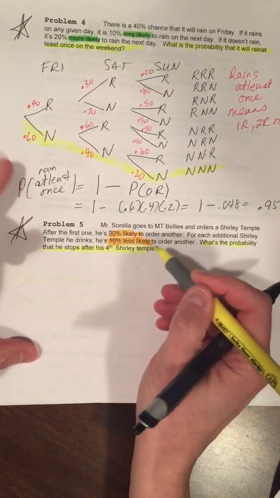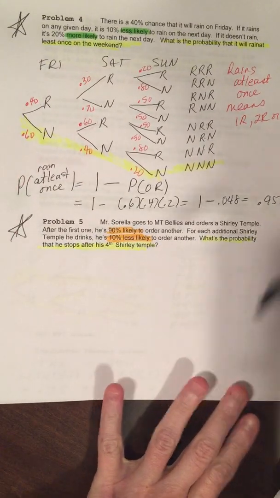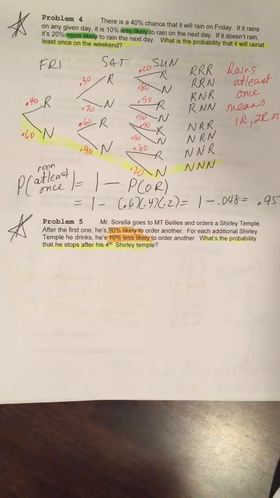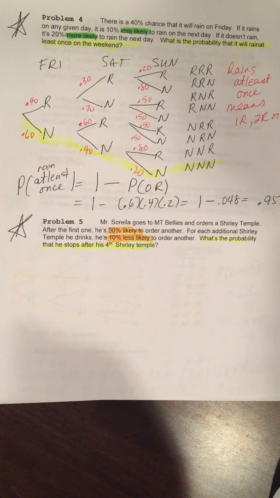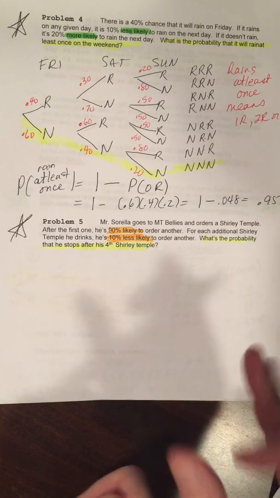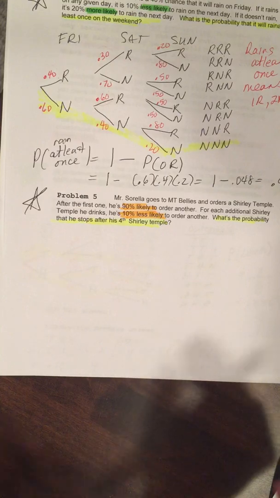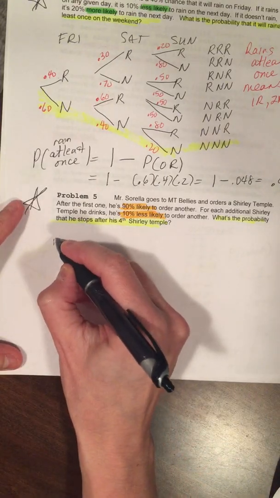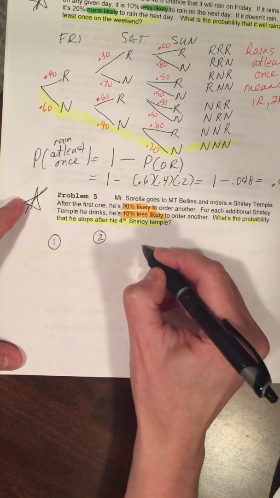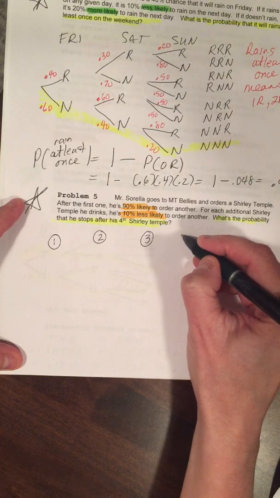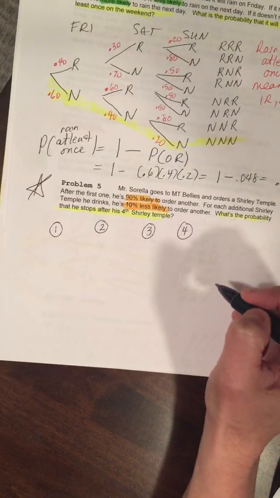So right away, when I saw this question ages ago and read the words stops after 4, I thought, oh my God, that's going to be a massive tree diagram. We're used to doing tree diagrams with 3 coins, Friday, Saturday, Sunday, 3 games, 3 questions. So I thought, I better take a few seconds to maybe draw this out. There's Shirley Temple number 1, number 2, number 3, number 4.